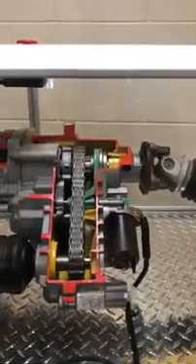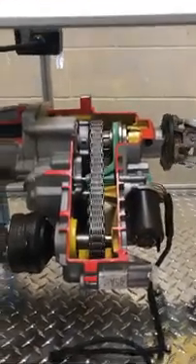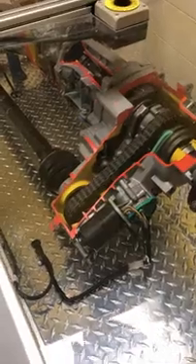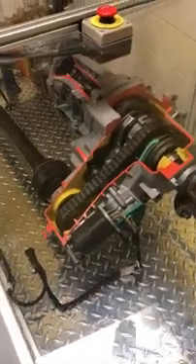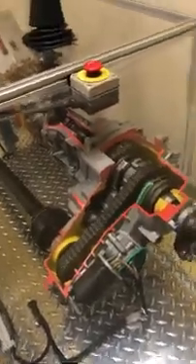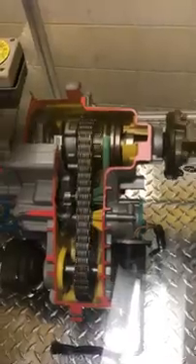Okay, I'm doing this video to show transfer case operation. The transfer case is this whole housing that's bolted onto the back of the transmission. It's linked with a rear drive shaft and a front drive shaft. So fairly self-explanatory, transfer cases are used in four-wheel drive vehicles.